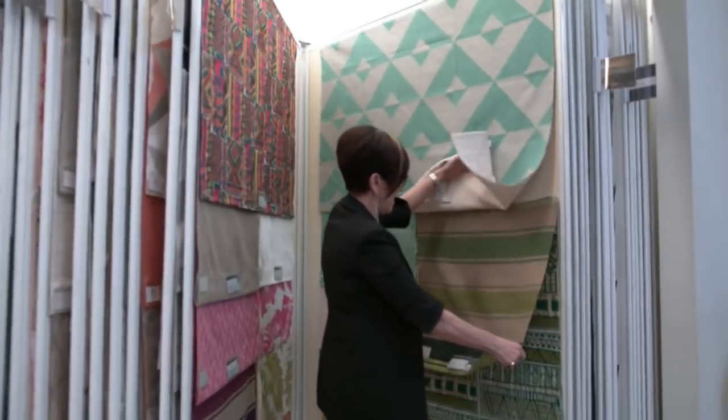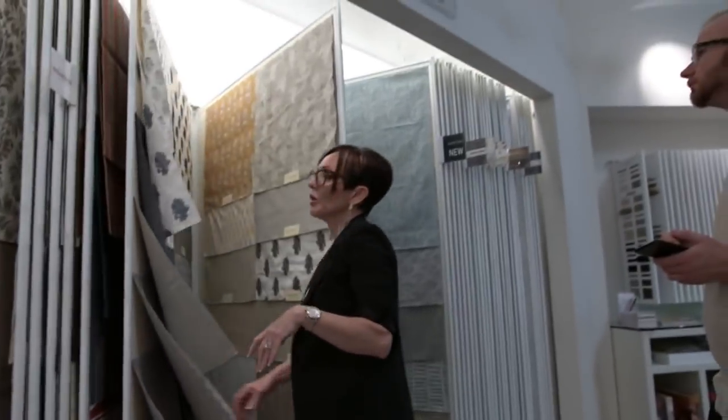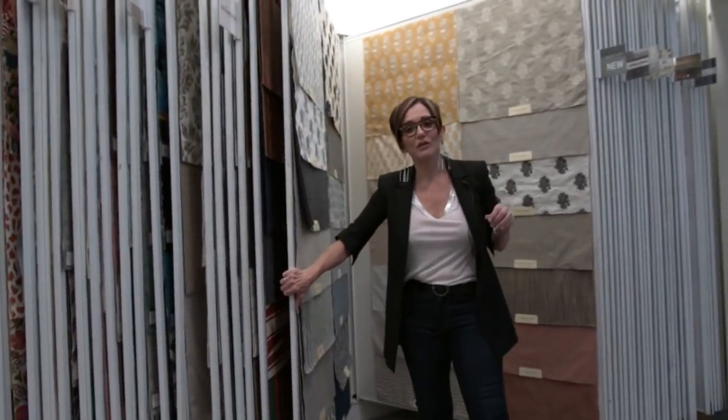I'm so drawn to that. Love all those shades of green. So when I'm going through, I'm just looking for things I like.